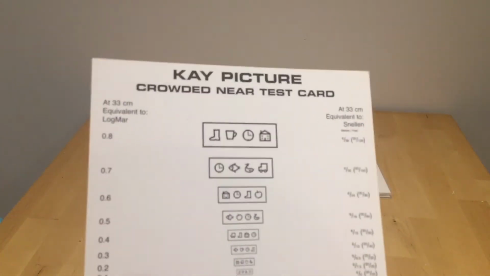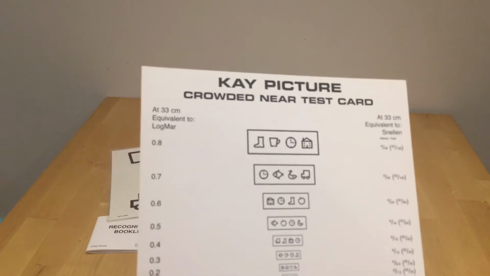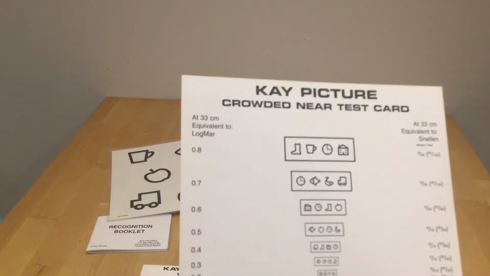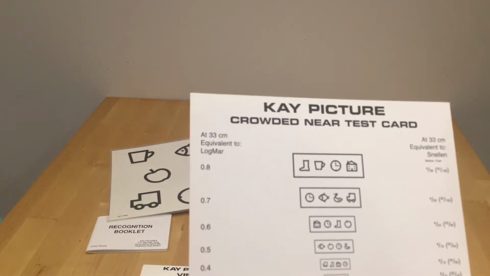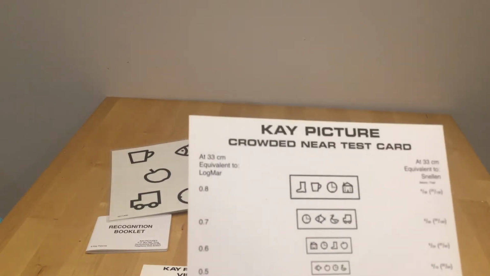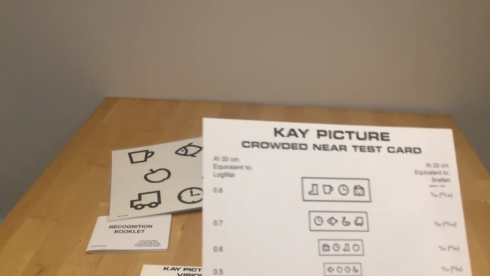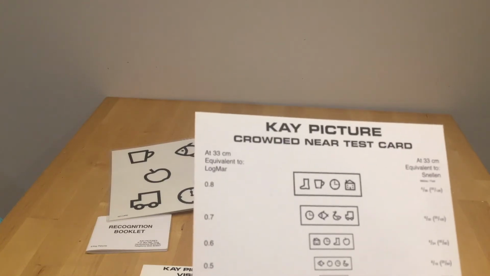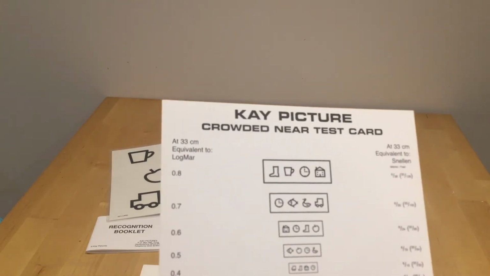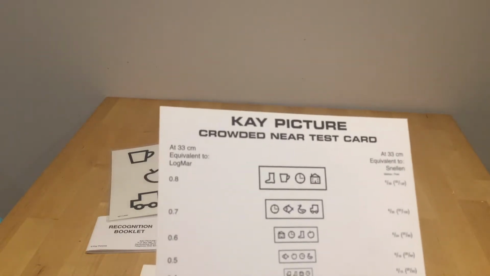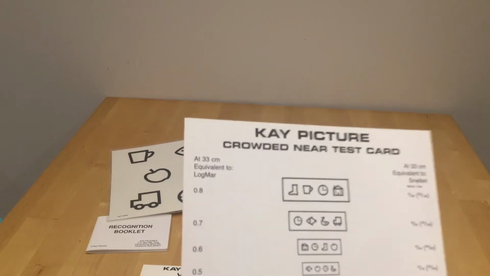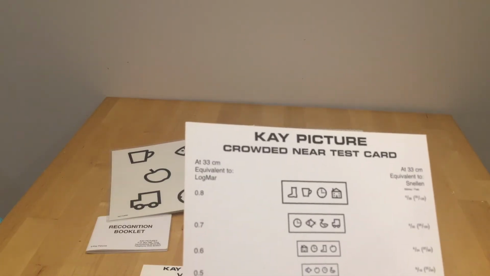Just very quickly before I move on, and just because it's all K-Picture, this is exactly the same idea again, being tested at 33 centimetres, but you'll notice at the top it says it's a crowded near test, and you will see that the symbols are much closer together and they have a box round them. You will find that when you are doing assessments, the results that you get will not be as good when you are using a crowded test compared to single symbol tests.